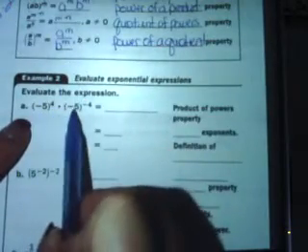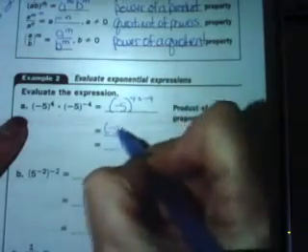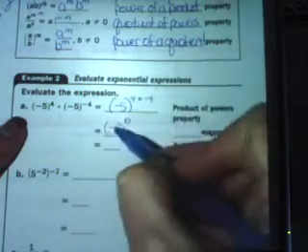Alright, let's practice on this. Review everything we know. I can see I'm multiplying like bases. If you're multiplying like bases, we add the exponents. So I'm going to have negative 5 to the 4 plus negative 4. Simplify there, 4 plus negative 4 gives you 0. Anything to the 0 power is going to be 1.